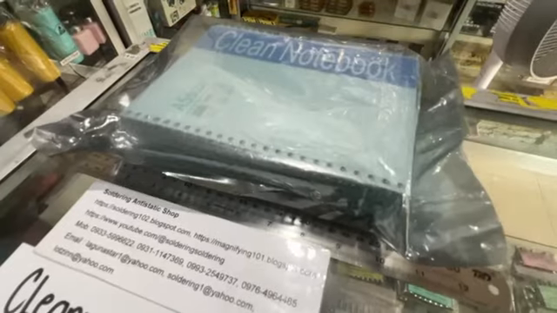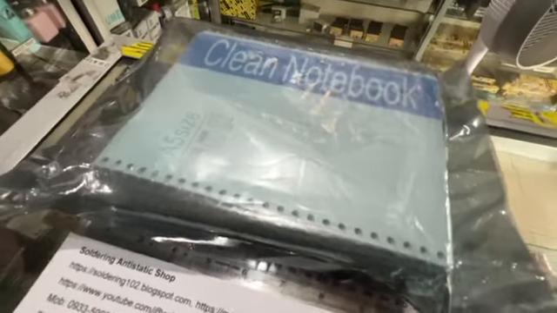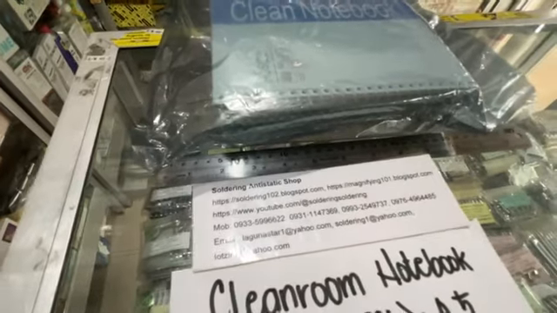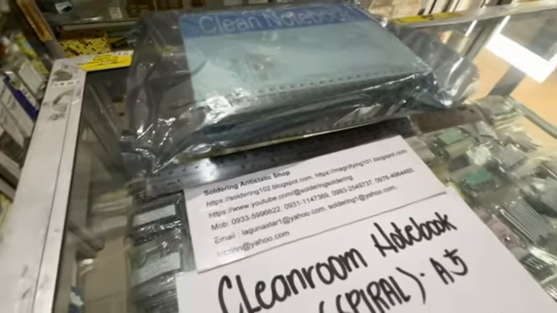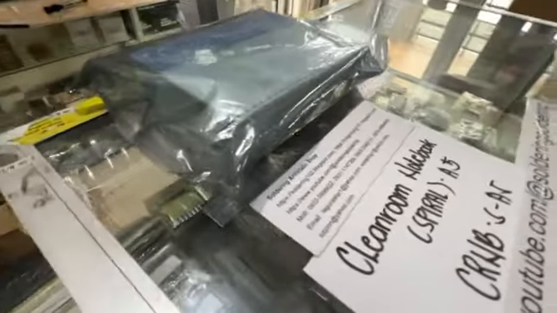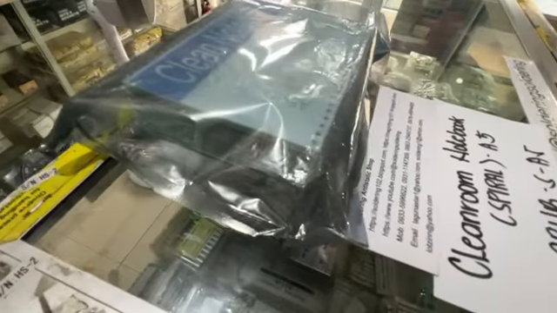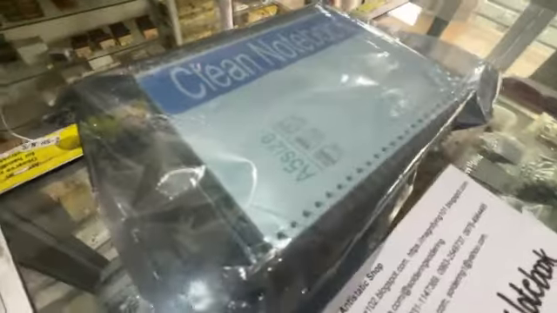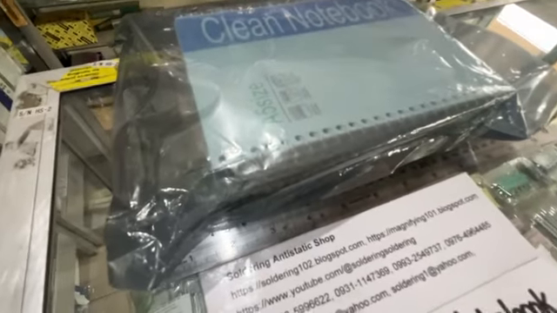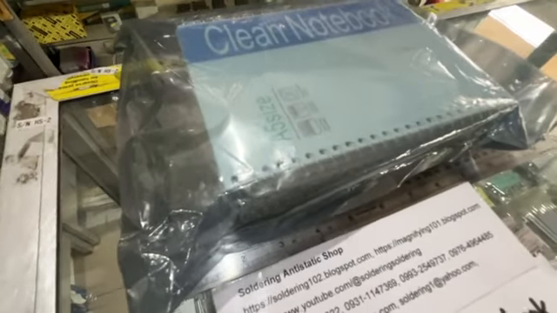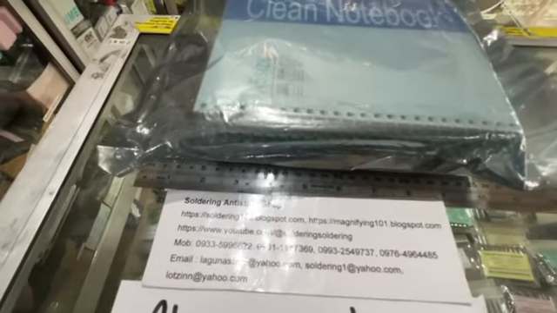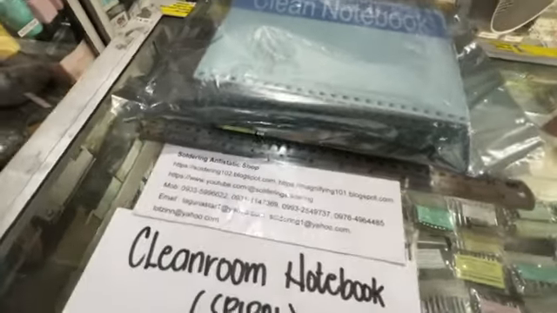Ano nga ba ang use ng ESD notebook? An electronic lab notebook, sometimes referred to as an electronic laboratory notebook, is a computer program designed to replace paper laboratory notebooks. Scientists, engineers, and technicians use lab notebooks to document research, experiments, and procedures performed in a laboratory.